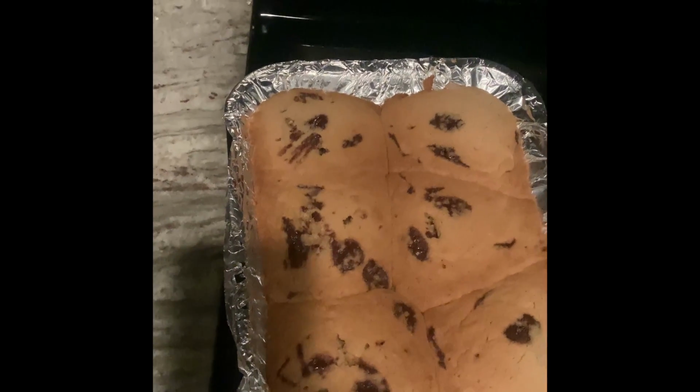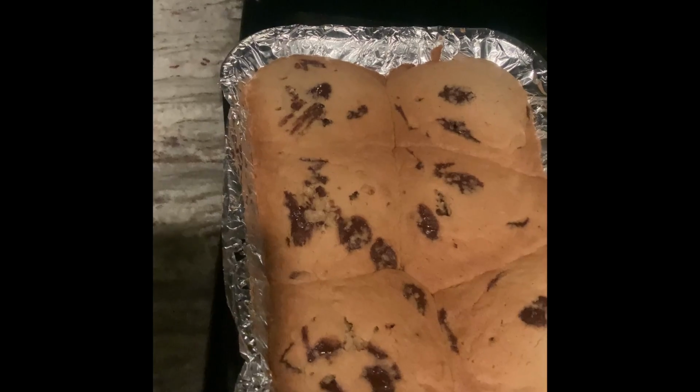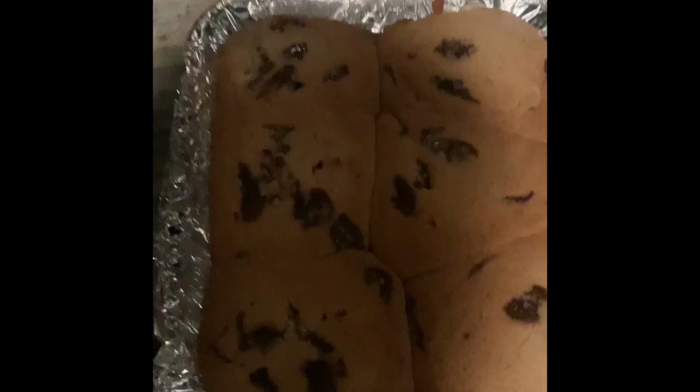And now let's take a look at our cookies, which look more like one cookie and like a brownie.